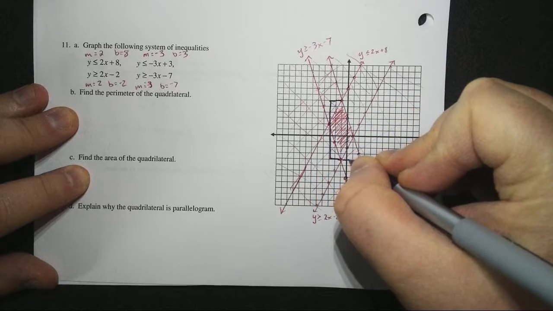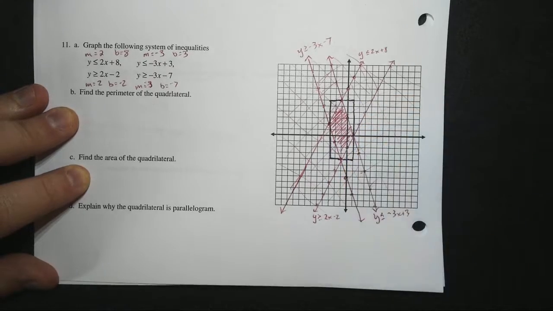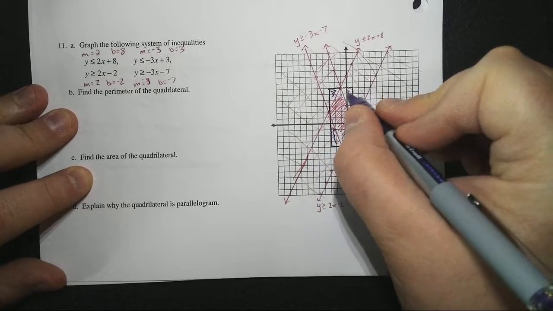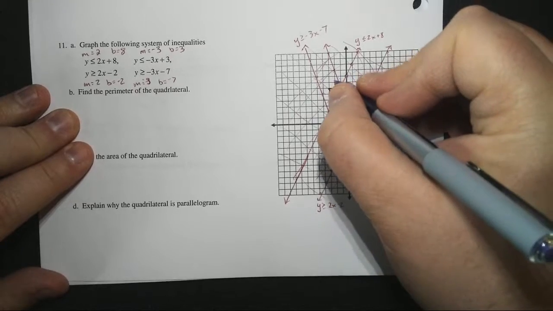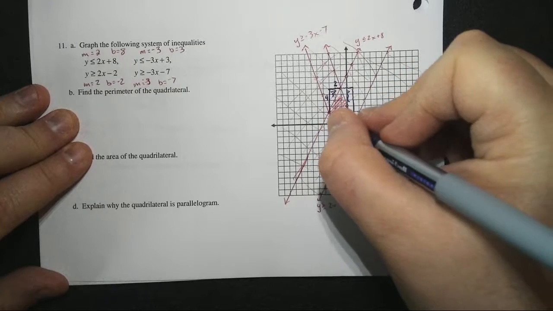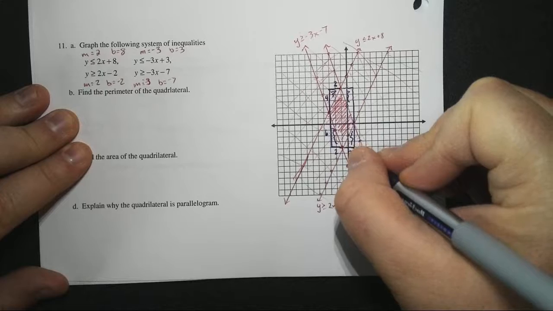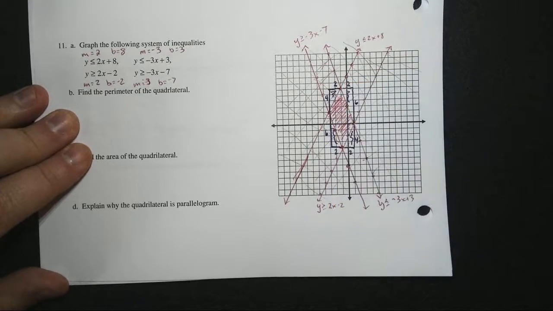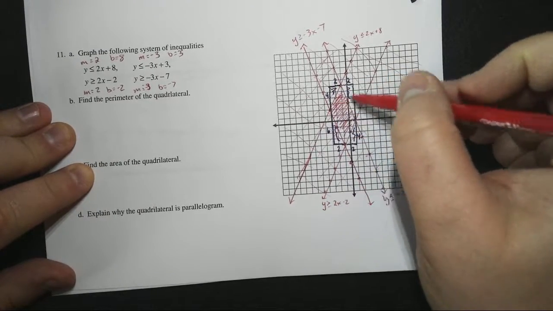And we can use these right triangles that are being formed over here. We can use the legs to help figure out the length of each side. So this is 2. This is 1, 2, 3, 4. Here's 1, 2, 3, 4, 5, 6. Here's 2. Once again, 2, 4, 6, and then 2 again. So there's just 2 sets of triangles. So these 2 lengths we know are going to be congruent. Those are going to be equal.